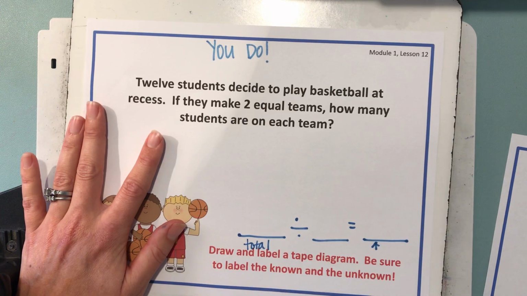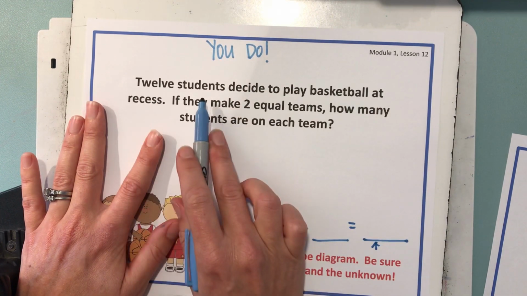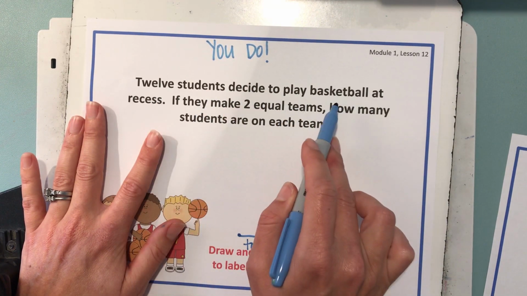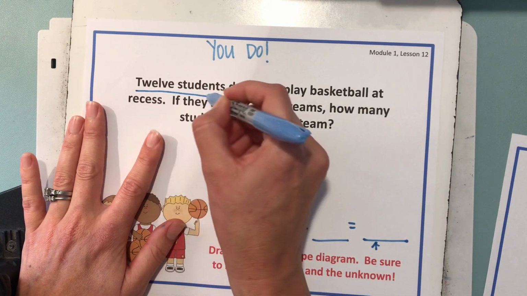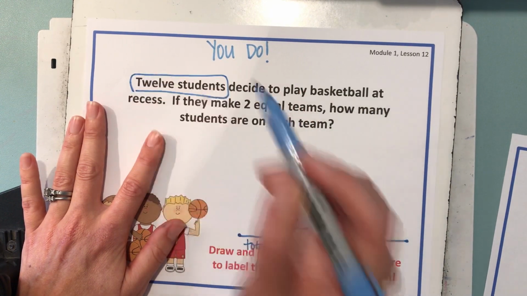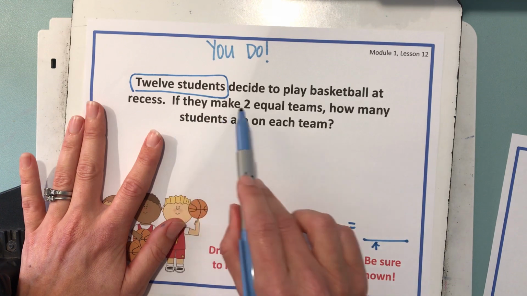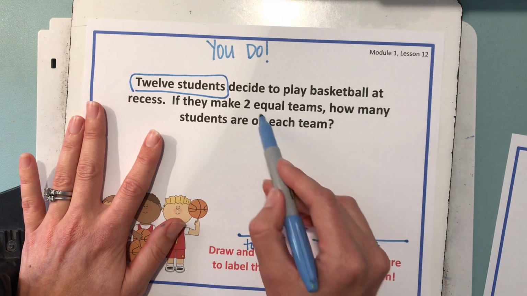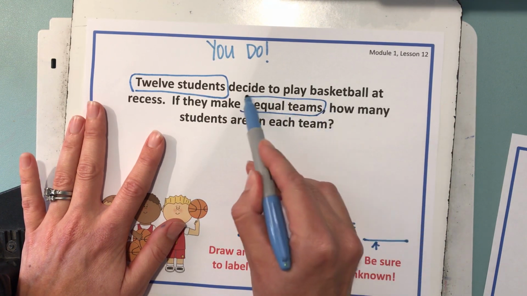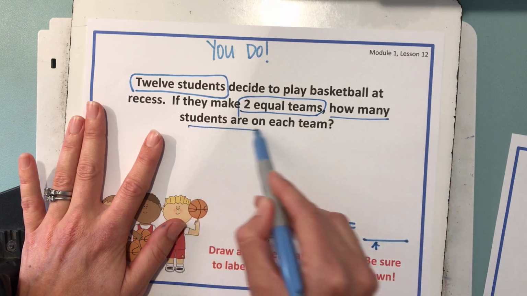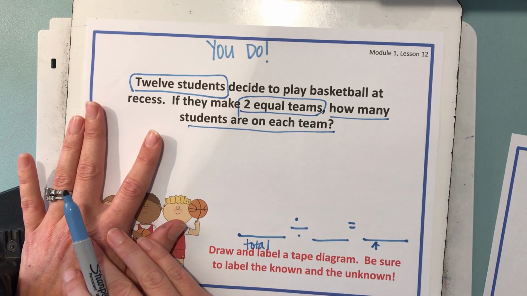So we know the total goes first. 12 students decide to play basketball at recess. I'm going to circle 12 because that's important. If they make 2 equal teams, that's important. How many students are on each team?